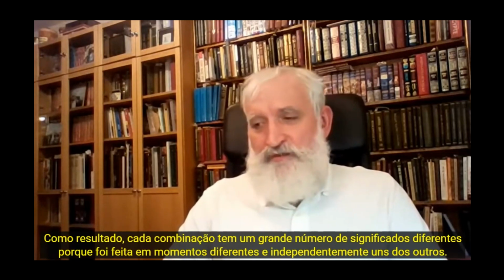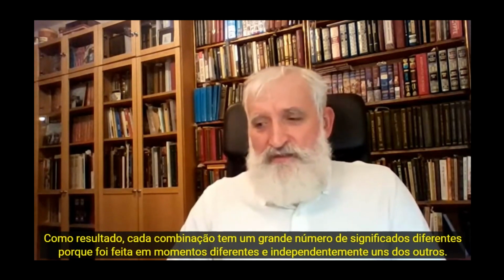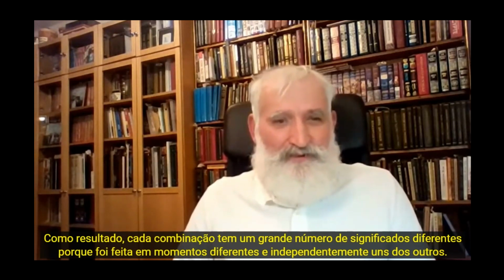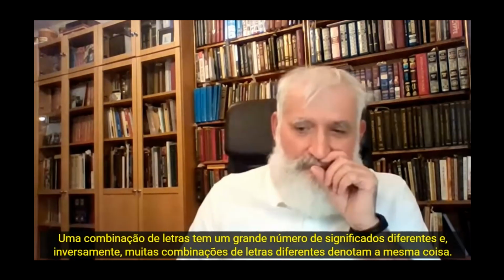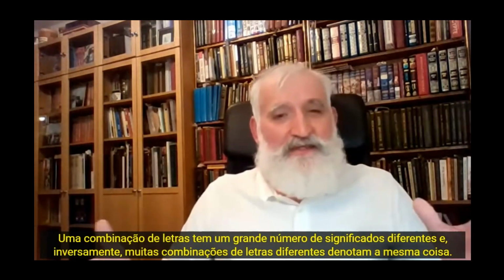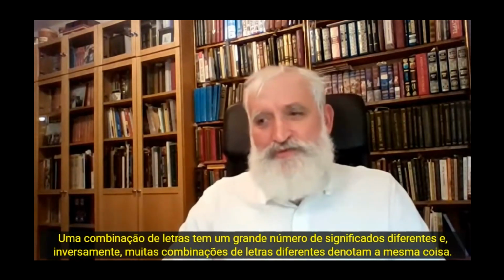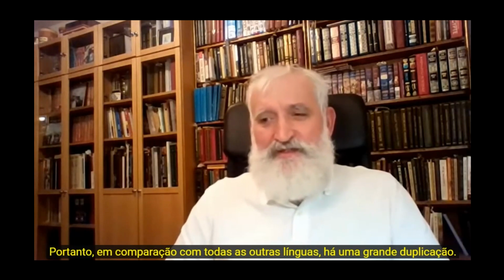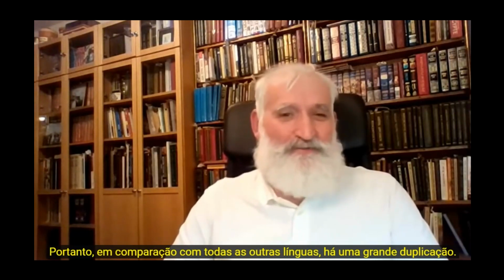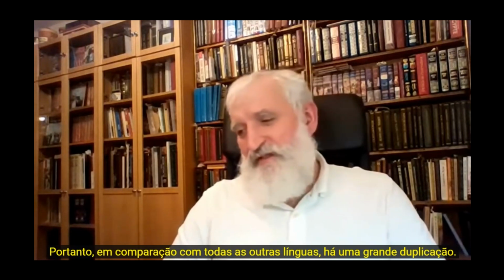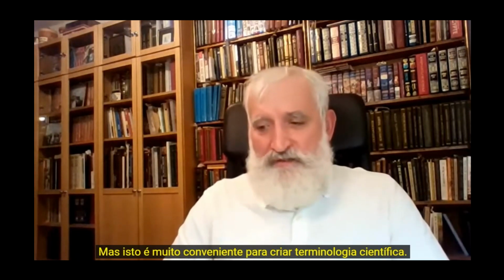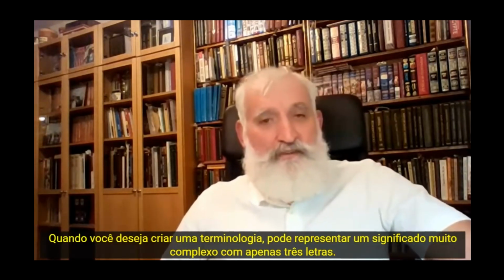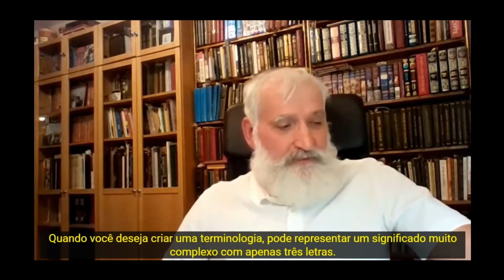As a result, every combination has a vast number of different meanings because it was done at different times and independently of each other. One letter combination has a vast number of different meanings, and conversely, many different letter combinations denote the same thing. So, compared to all other languages, there is a vast amount of duplication. But this is very convenient for creating scientific terminology. When you want to create terminology, you can represent a very complex meaning with just 3 letters.